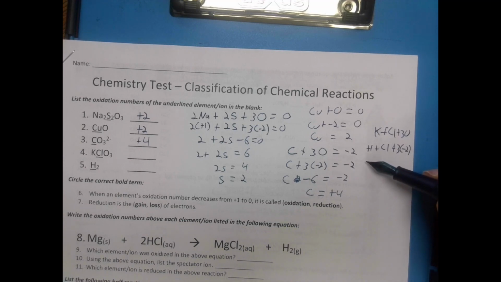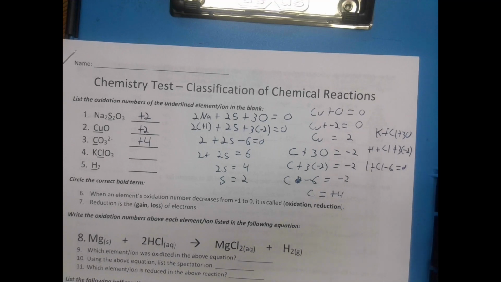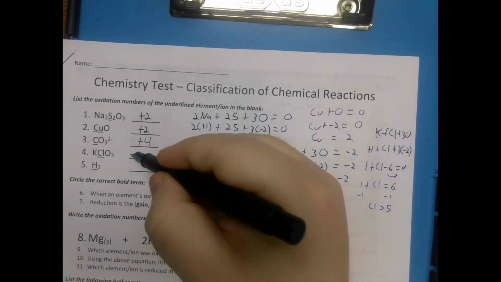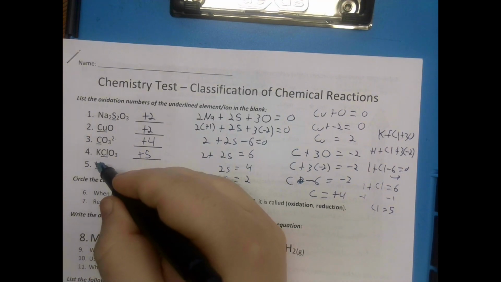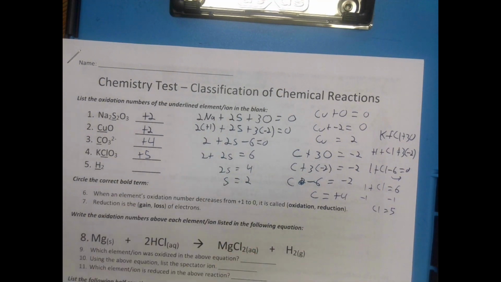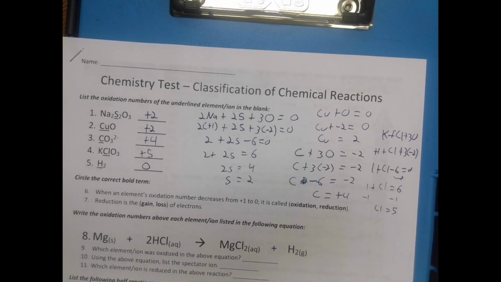So that would be 1 plus chlorine minus 6 has to equal 0. Moving this over here, that would be 6 on that side. And subtracting 1 from both sides, chlorine is equal to 5. Our rule is if it's only a single element by itself, what is it? 0.